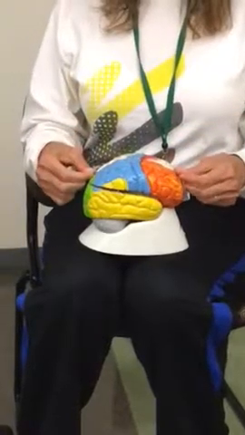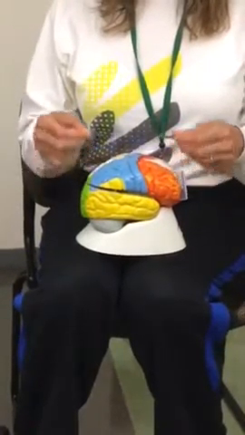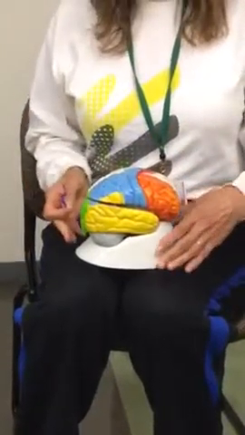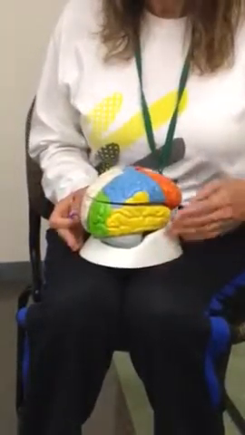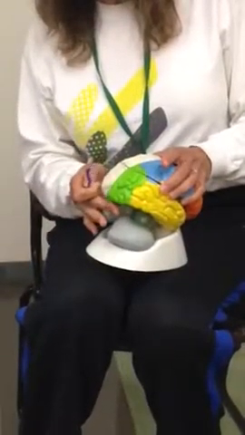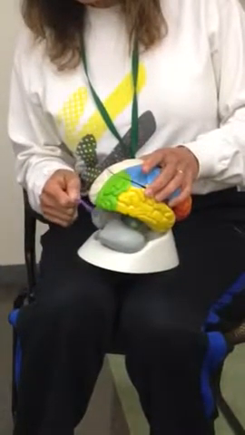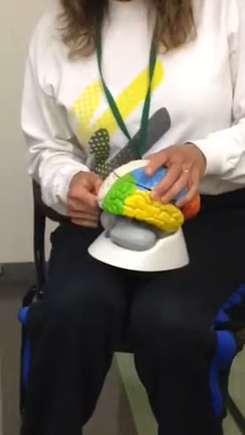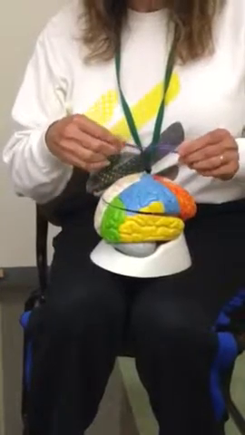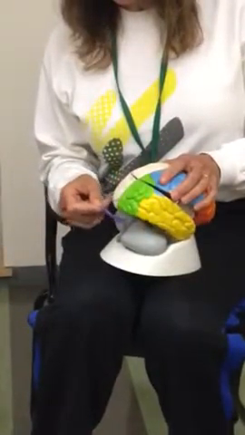The one that separates the hemispheres of the brain is the longitudinal fissure. The second fissure is often confused with the lateral sulcus. It separates the cerebrum from the cerebellum here. This is the transverse fissure. So longitudinal and transverse fissure.